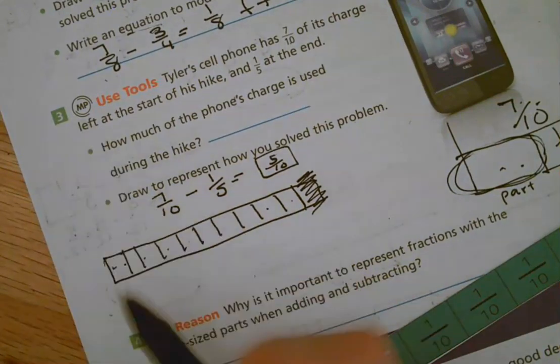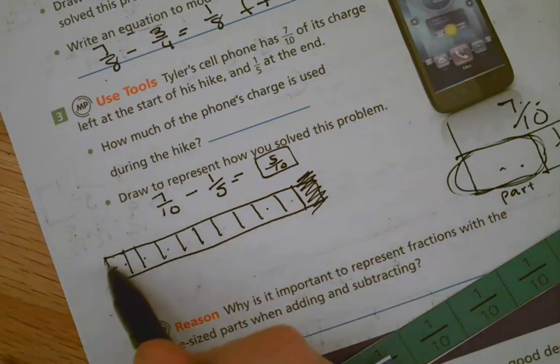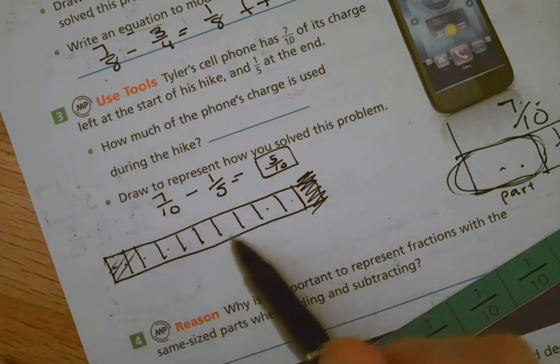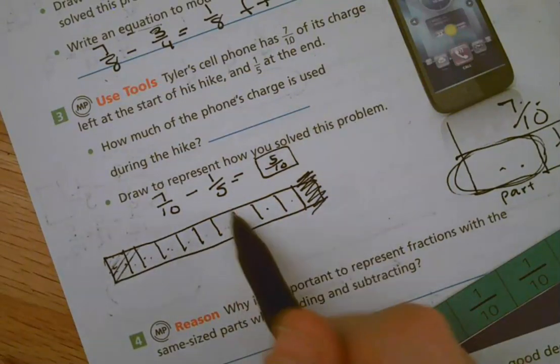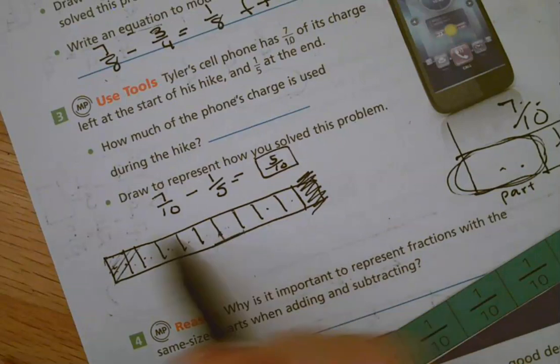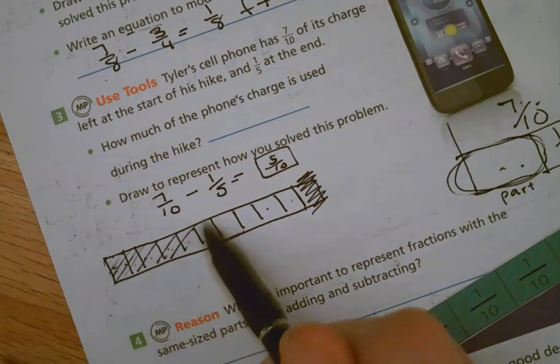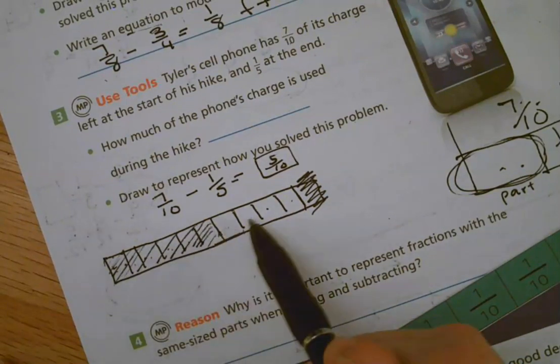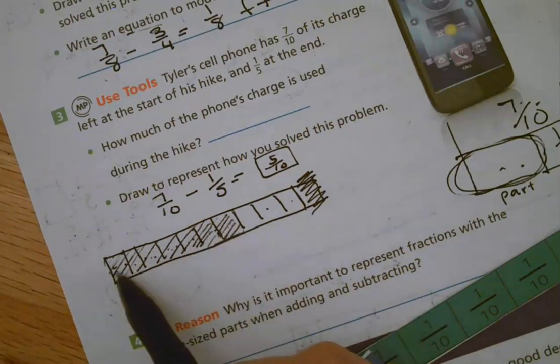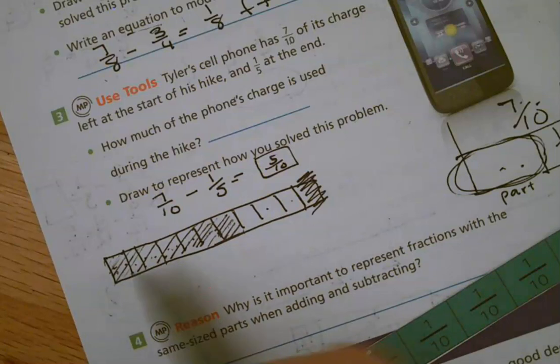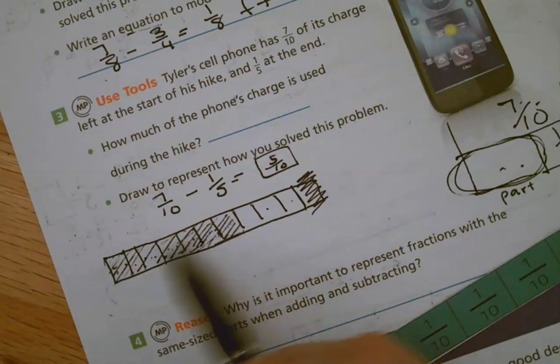All right, I'm going to shade in my 7/10. 1, 2, 3, 4, 5, 6, 7. That goes to here. All right, there's my 7/10.